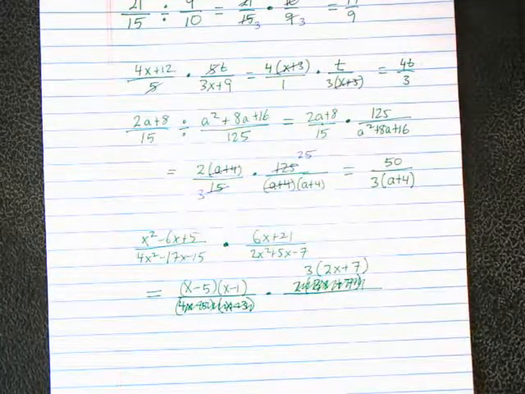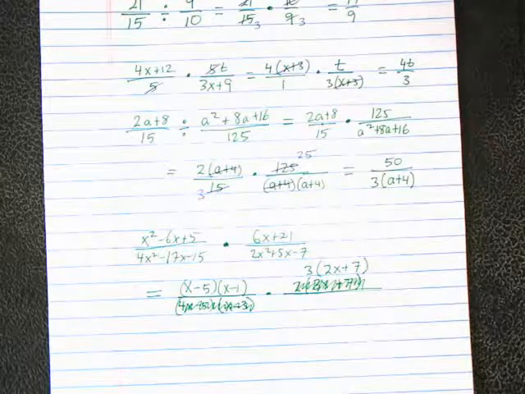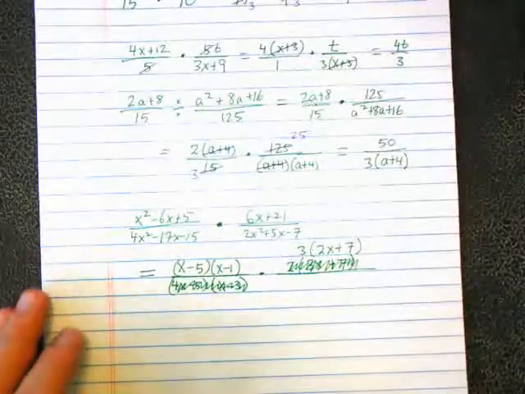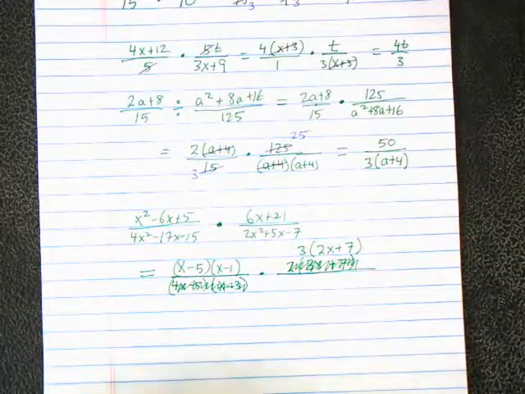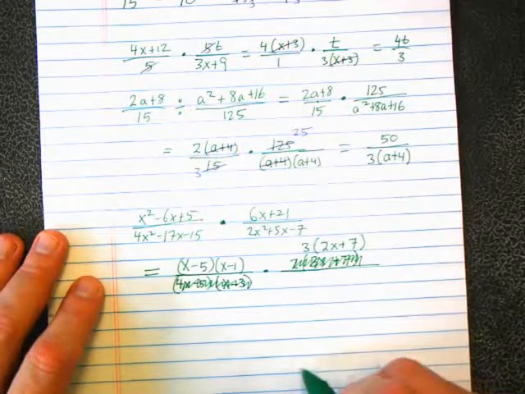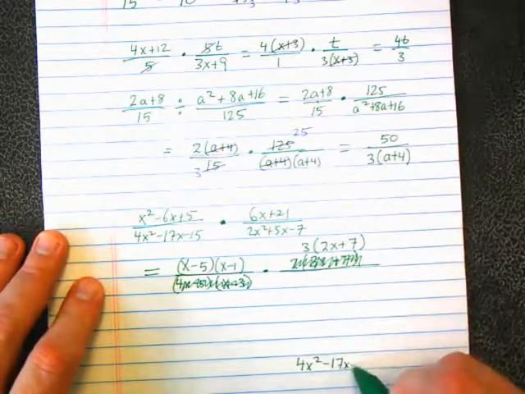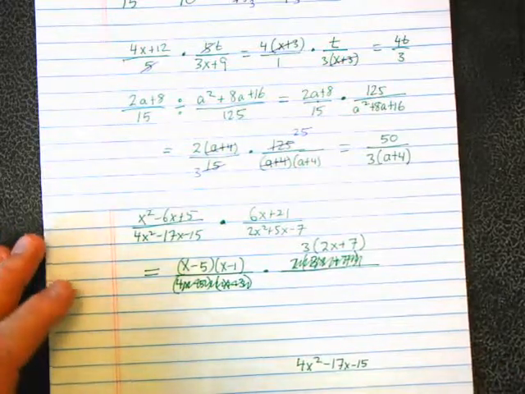So, maybe we better do that one by the grouping method? Too late. I already said grouping. I'm going to do it by grouping, just to review that. All right. So I would probably go off to the side here and deal with this thing. 4x squared minus 17x minus 15. That grouping method again, how did that work?